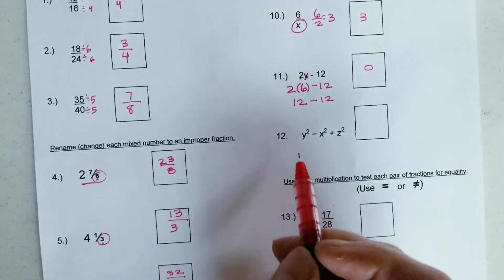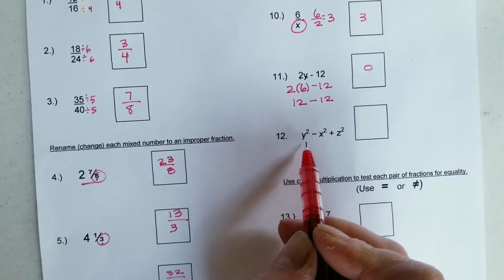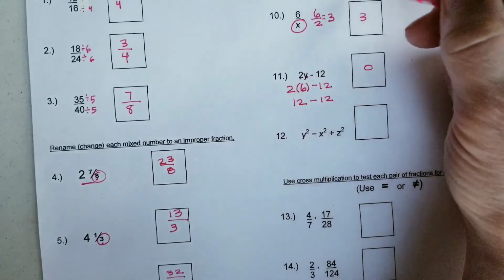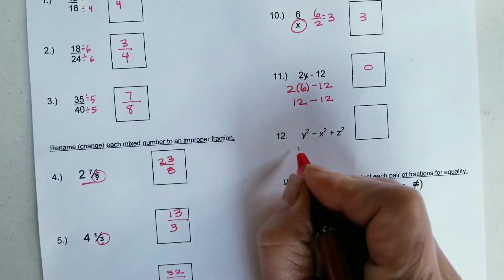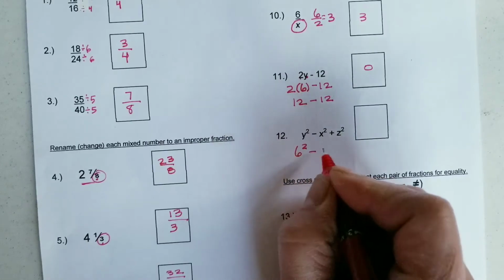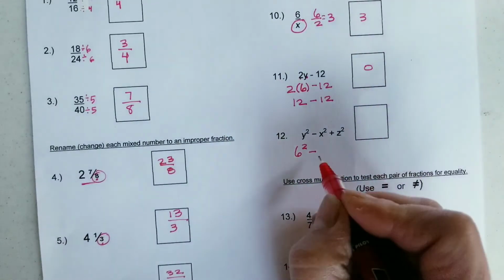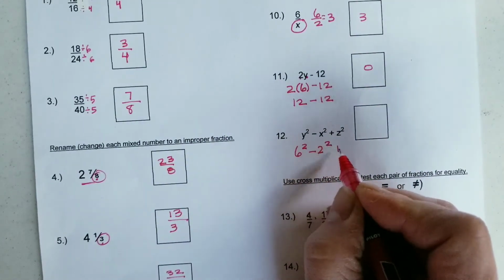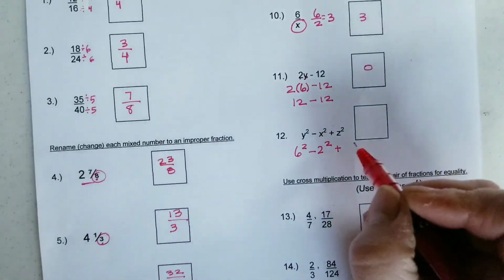Next down here, we're going to substitute a few numbers in. So y squared, we know that y equals 6. So 6 squared minus x, where x equals 2, 2 squared, plus z squared, and z equals 12.